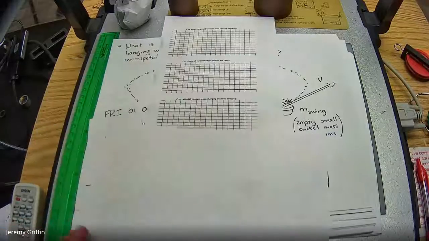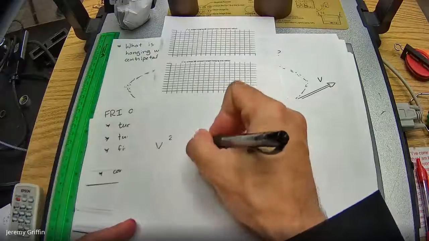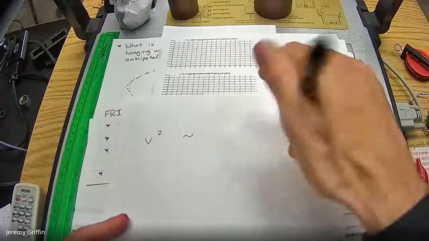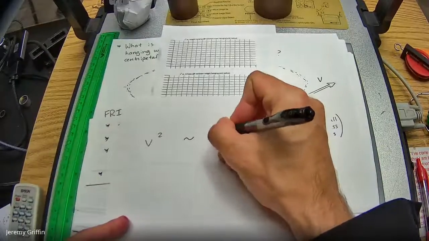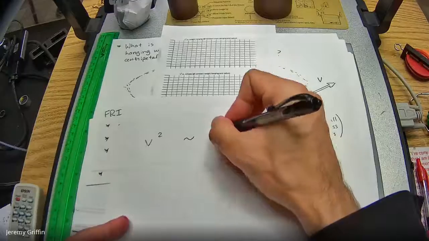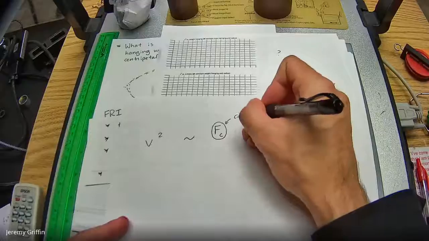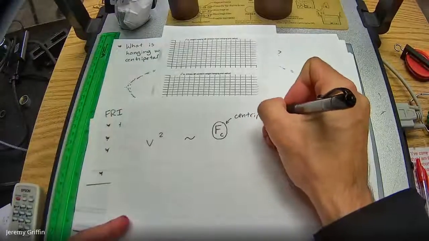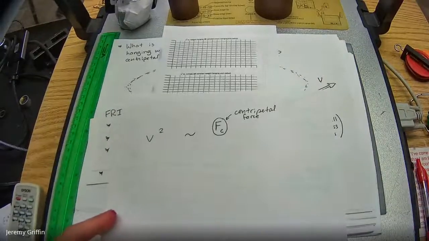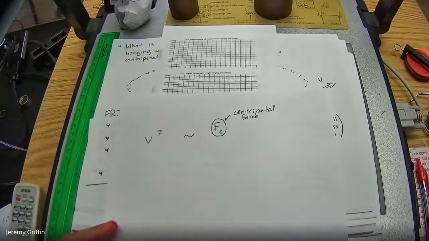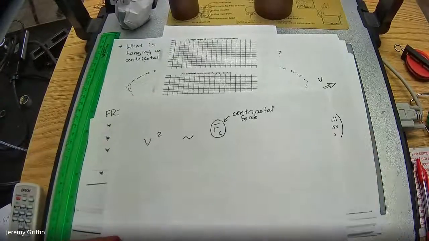It goes like this. The top graph says that v squared is proportional to the weight hanging. Now the weight hanging, instead of weight, I'm going to say F sub C, because remember that hanging weight provides the tension, which provides the centripetal force. So I'm going to call this centripetal force. And the whole point of this lab is to figure out what is an equation for the force of moving in a curve. That's to say, we're trying to figure out what is centripetal force as a function of everything else.